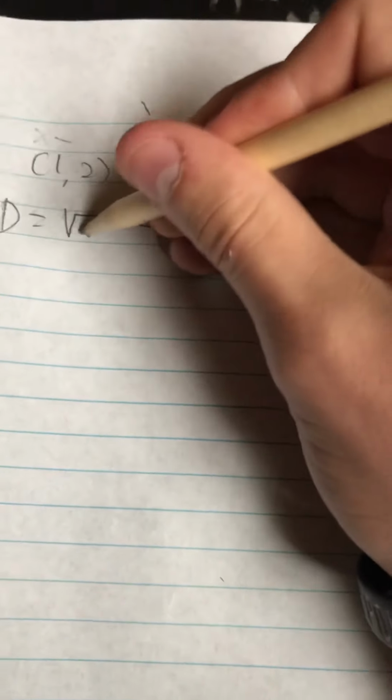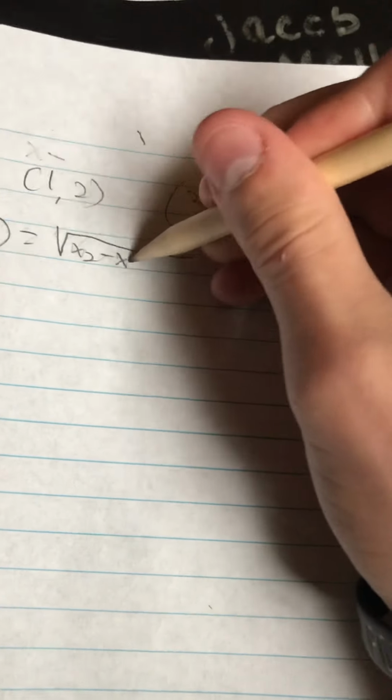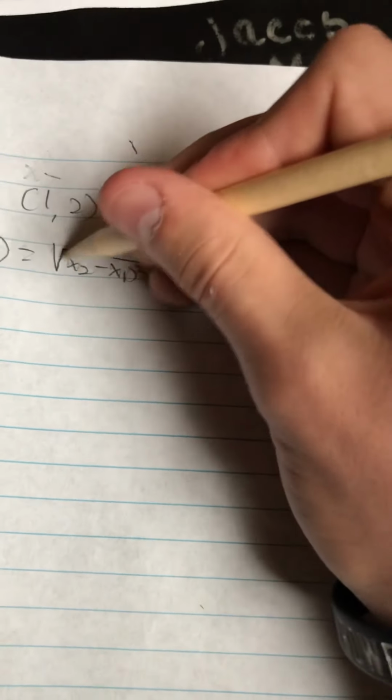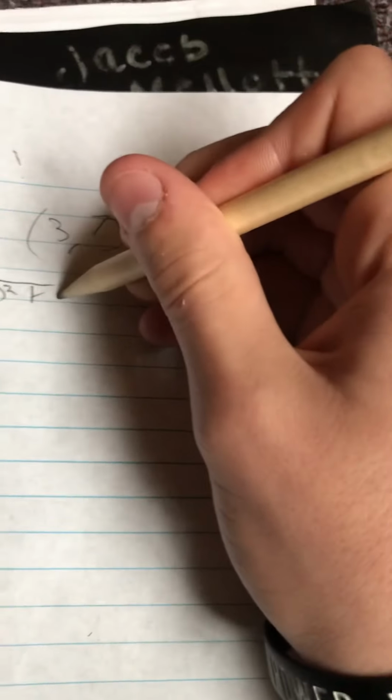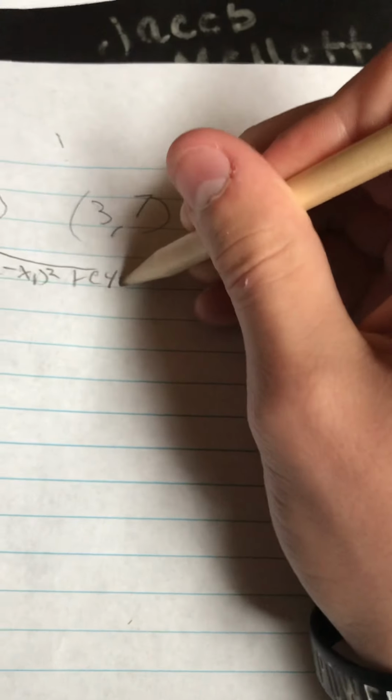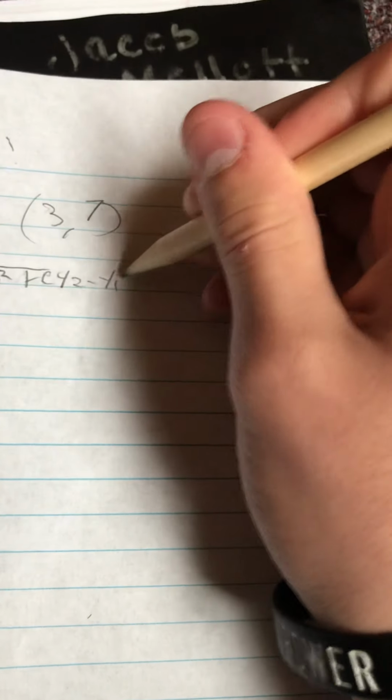You got D equals the square root of x2 minus x1 squared plus y2 minus y1 squared.